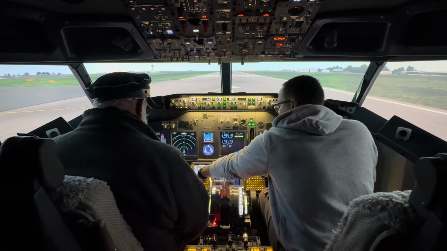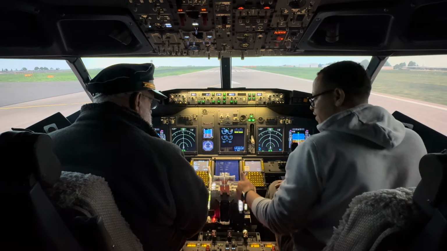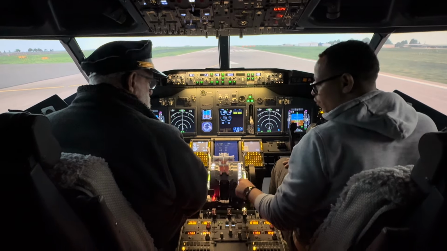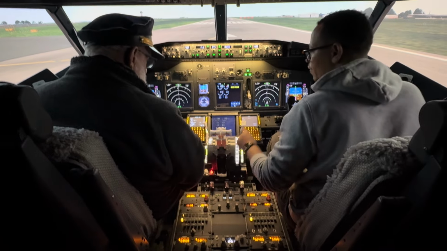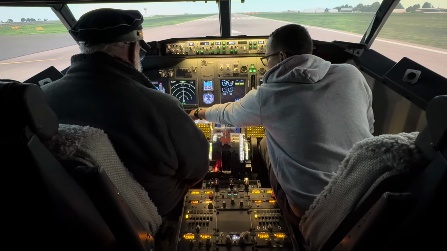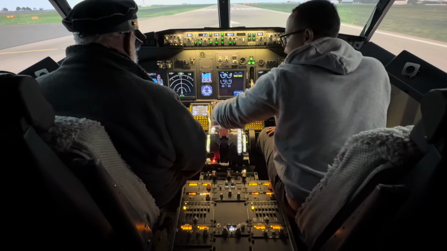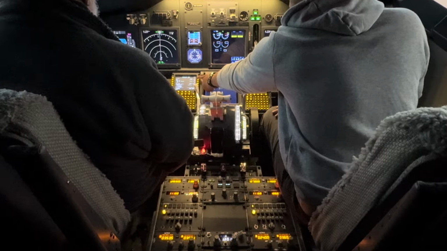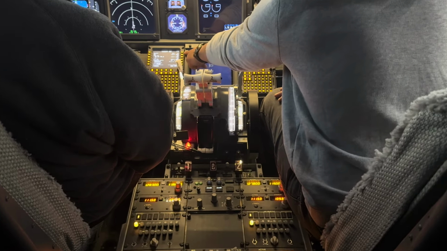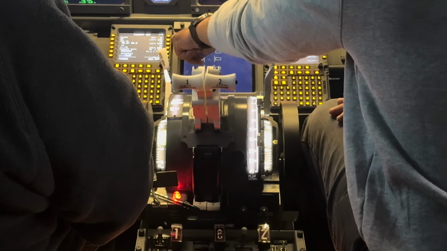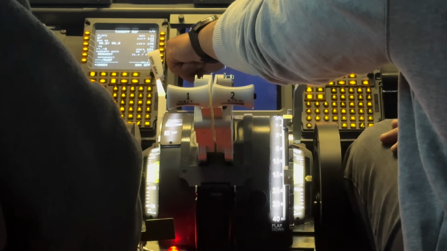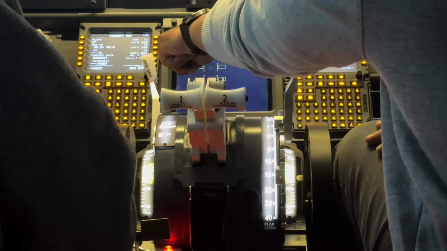Now takeoff, we'll take off with flap 5. We have flap settings 1, 2, 5, all the way to 40. We will use flap 5 for takeoff, so we'll let the aircraft know we're taking off with flap 5. And this is the most important part of the flight. It's called the takeoff speeds. We have V1, VR, and V2. V1 is called the decision speed.